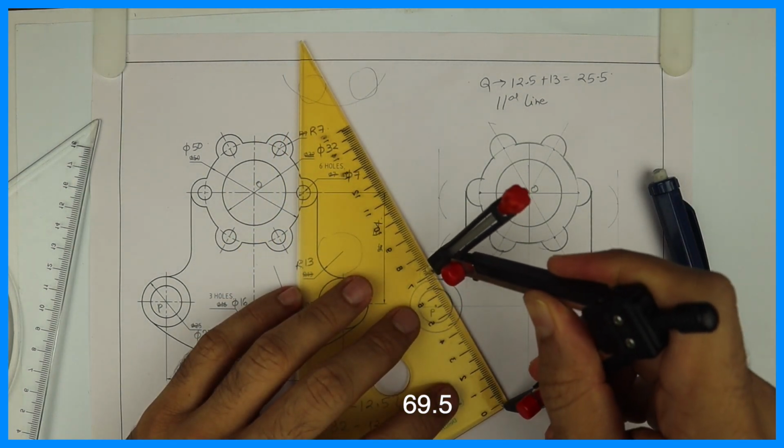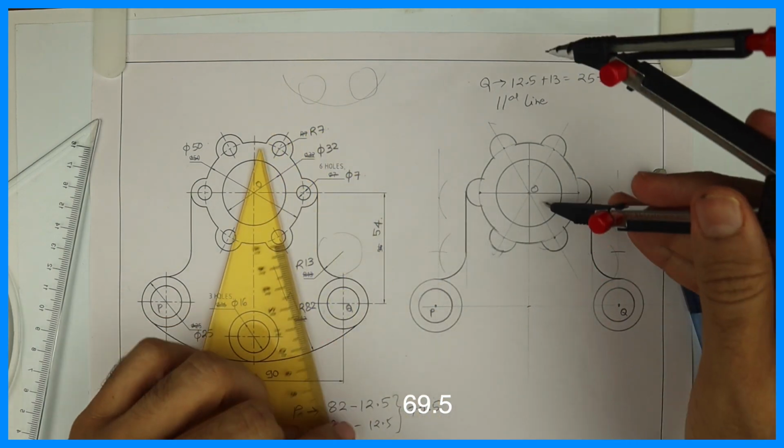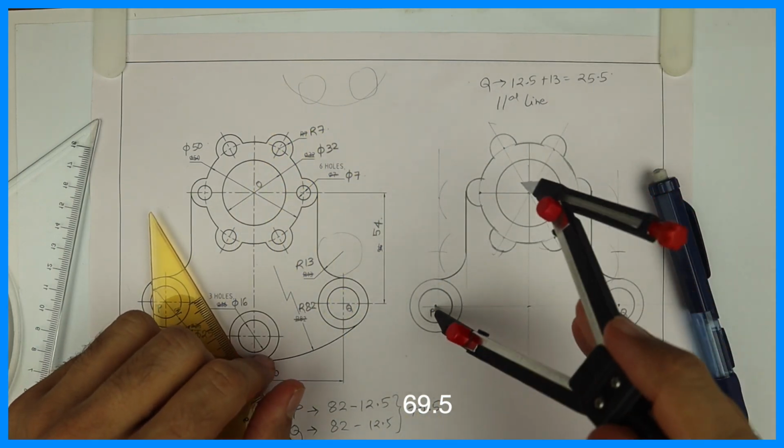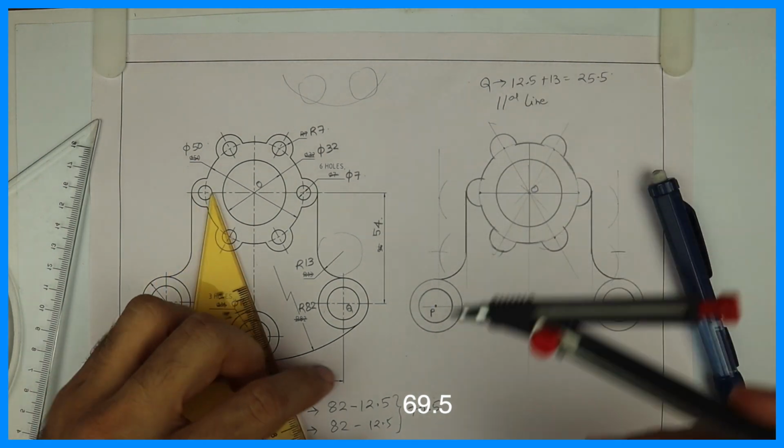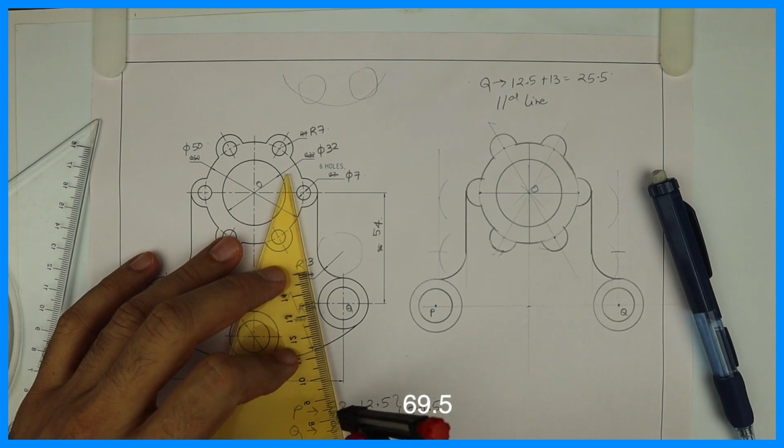It is 69.5. So you take 69.5 from both sides P and Q, and from there you draw curve 82.